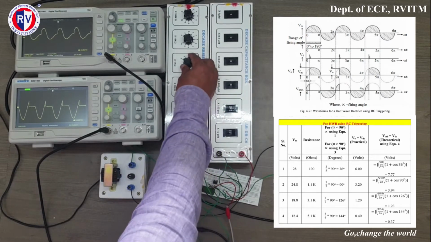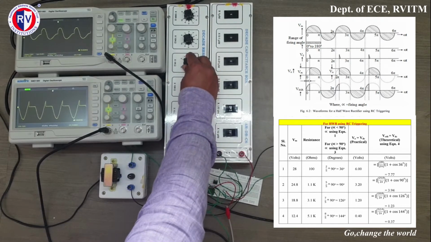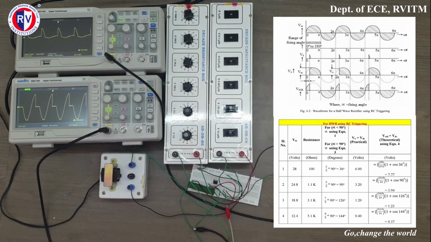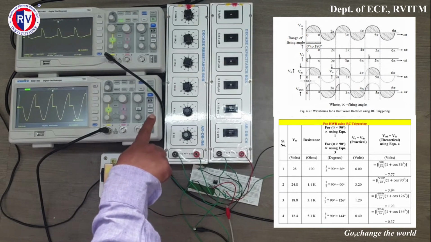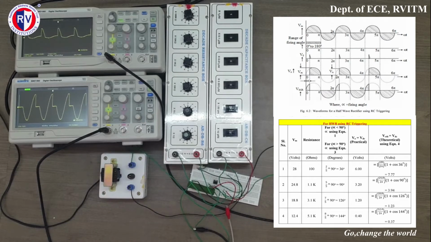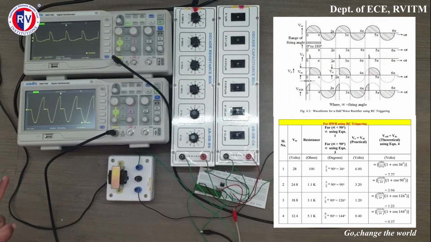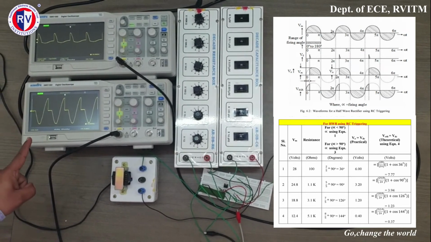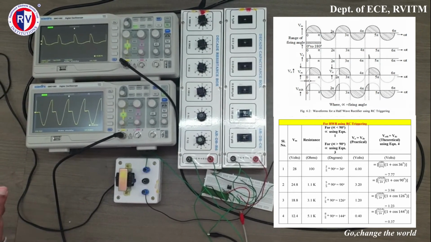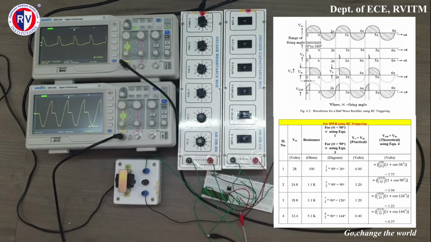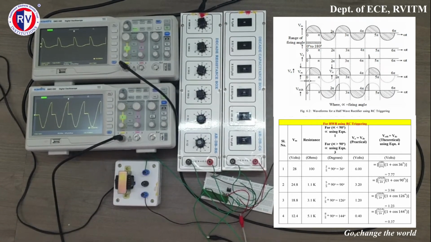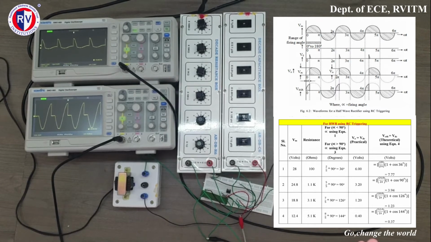I will use this 1K knob and increase the resistance by one more 1 kilo ohm. Initially we had 100 ohms and we are adding 1 kilo ohm, so the total is 1.1 kilo ohm. In the tabular column for the next set of readings, you can see 1.1K. Now you can see the number of deflections here: 1, 2, 3, 4, 5. 5 boxes means 90 degrees, because 5 by 5 into 90. So alpha is 5 by 5 into 90, which is nothing but 90 degrees.